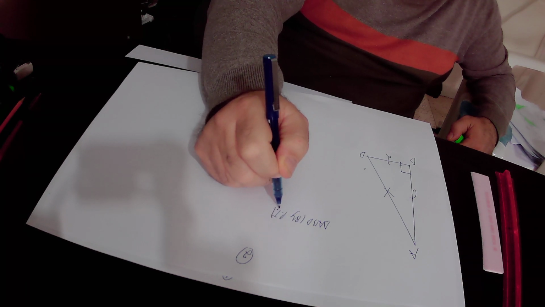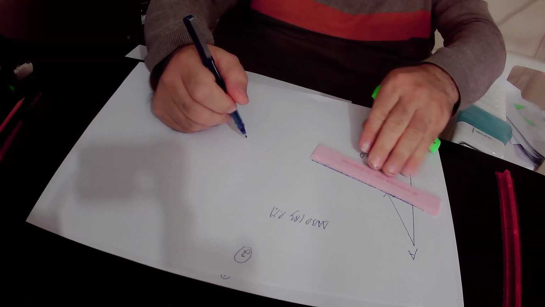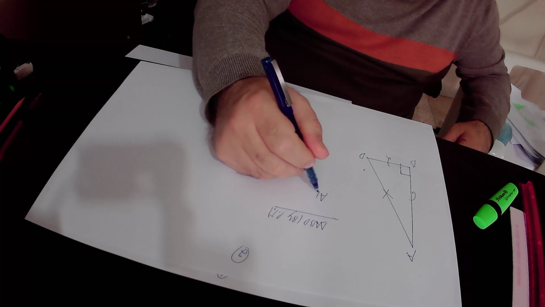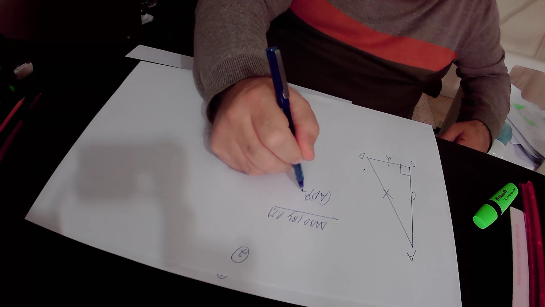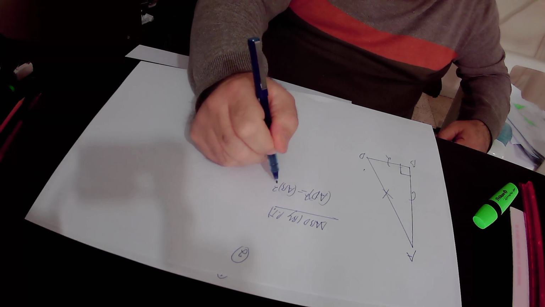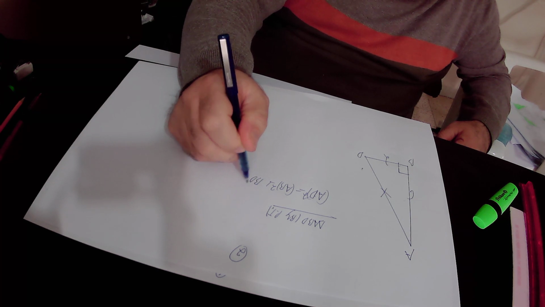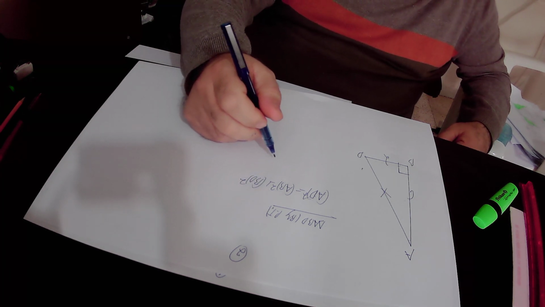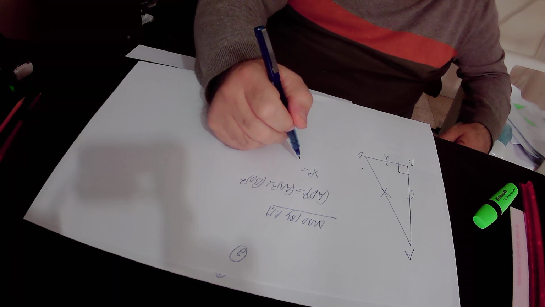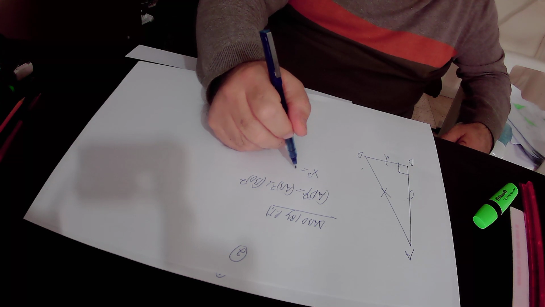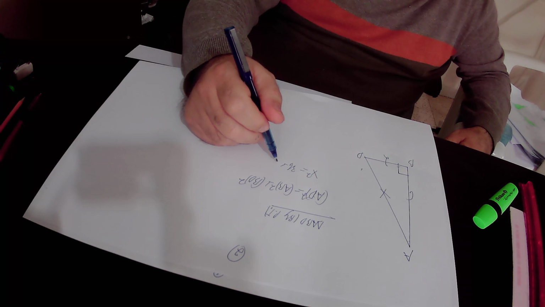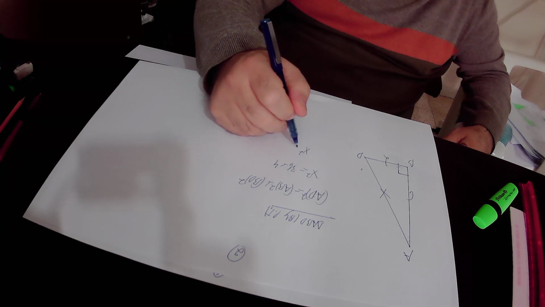the square of the hypotenuse equals the sum of the squares of the perpendiculars. That is to say, AD square equals AB square plus BD square. AD is x, so AD square is x square, is equal to AB square, AB is 6, so AB square is 6 squared, that is 36, plus BD square, BD is 2, so BD square is 2 squared, that is 4, so x squared equals 36 plus 4, that is 40.